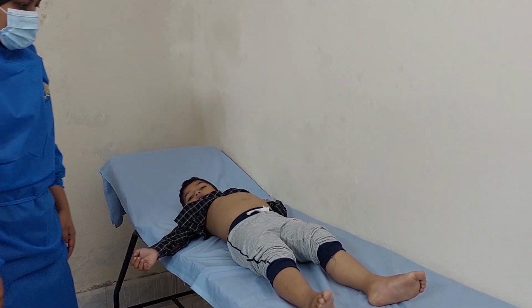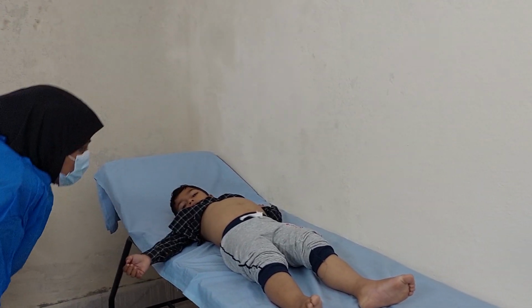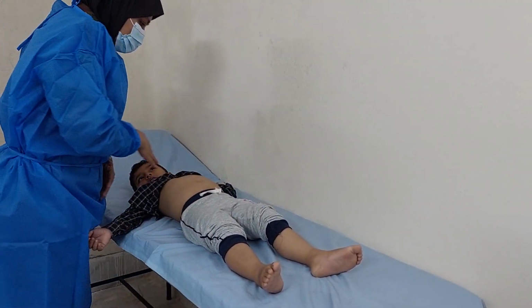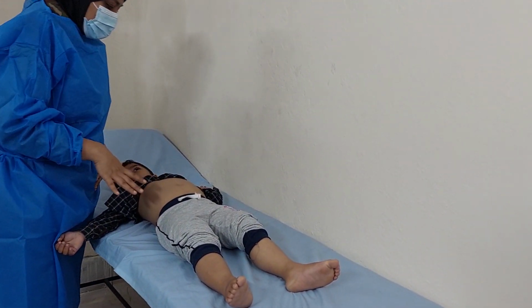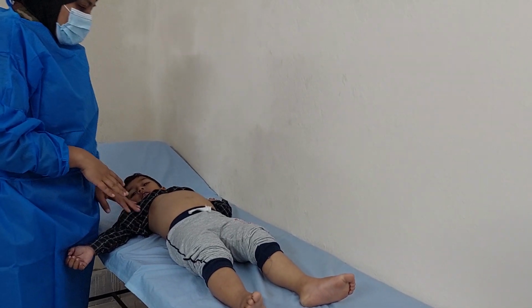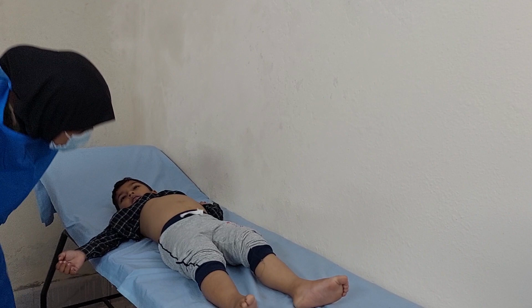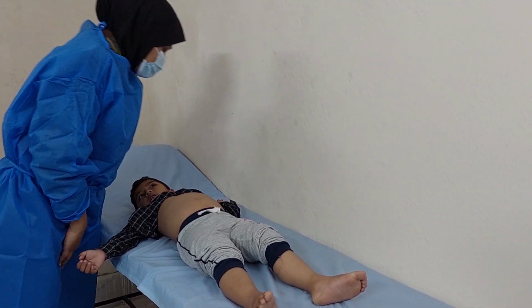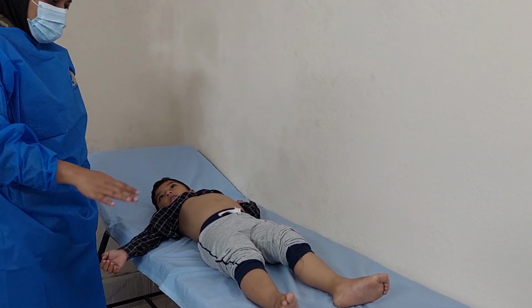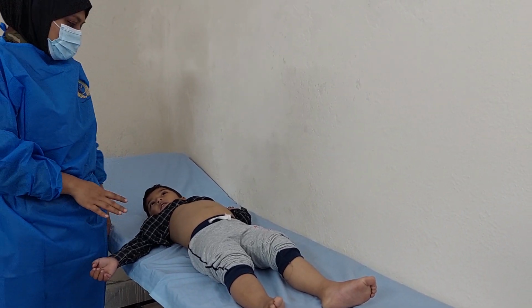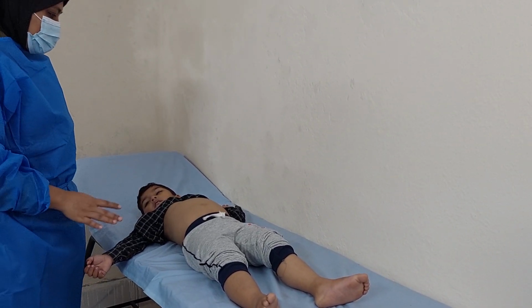We will first inspect it from the side, then we will inspect it from the foot end. So is there any asymmetry or no asymmetry? It is symmetrically distributed all over the abdomen. And then we are looking for any visible movement, any scar mark. There is no visible movement. The child looks appropriate for his age. He's 3 years of age, so he looks appropriate for his age.